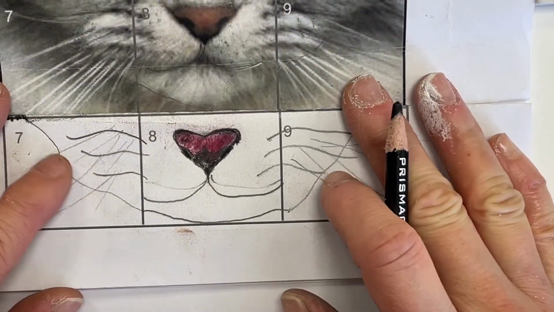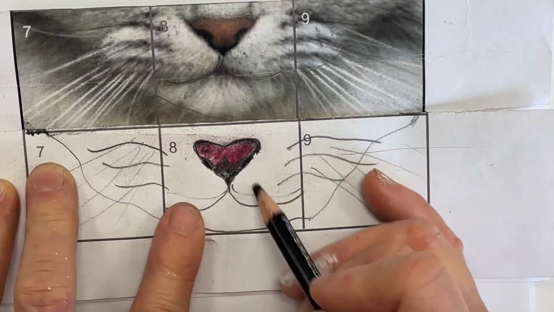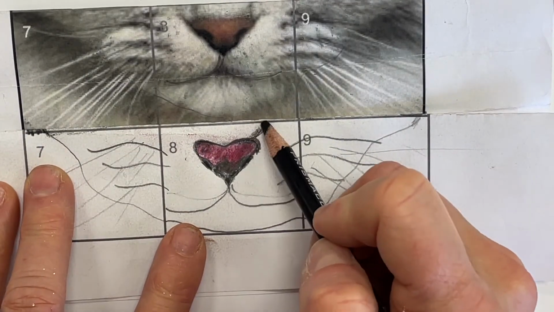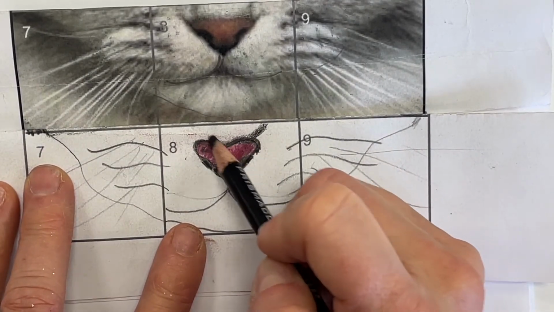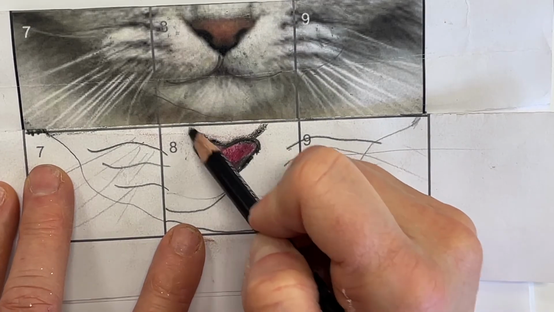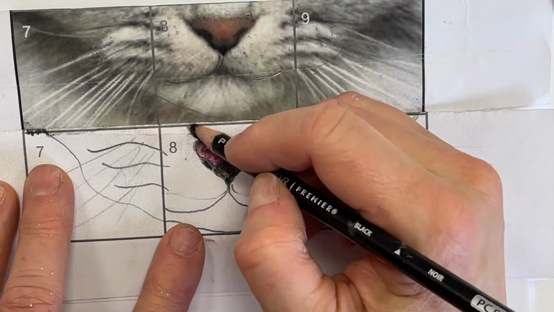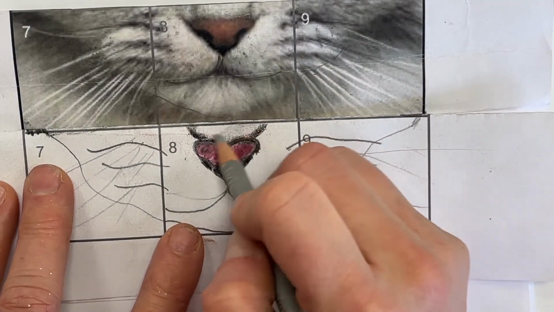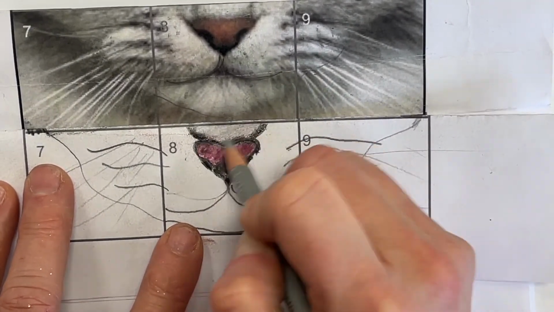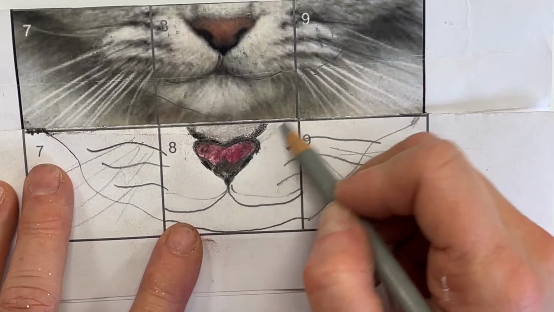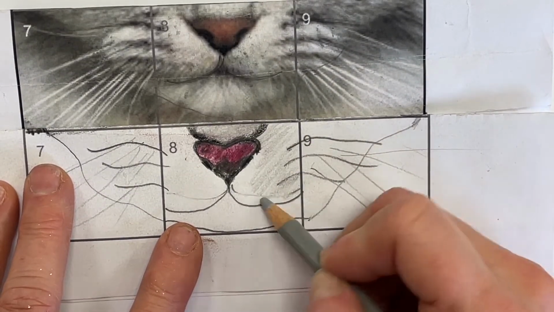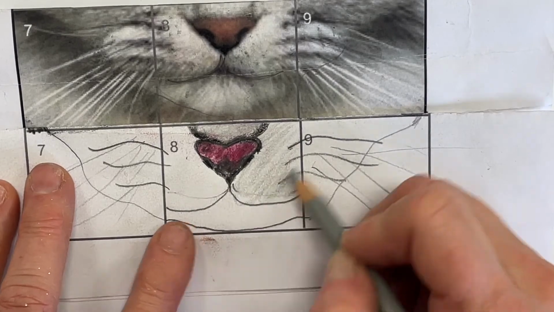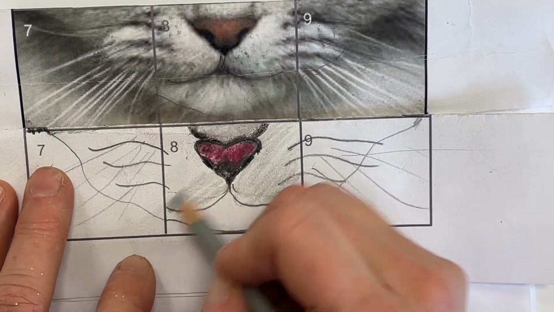Okay, now in terms of what's happening, let's stick with this square. We see there's a little bit of gray coming up here, like little tiny horns. And then I'm going to bring the gray in between it, fill that in. I'm also going to fill in all of this little muzzle part with gray, and over here too.